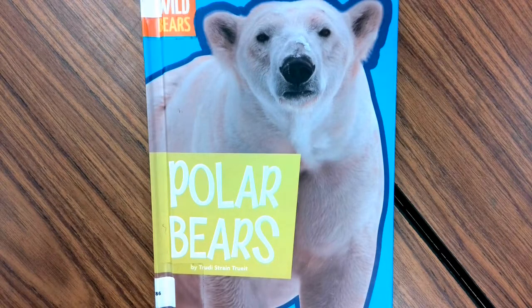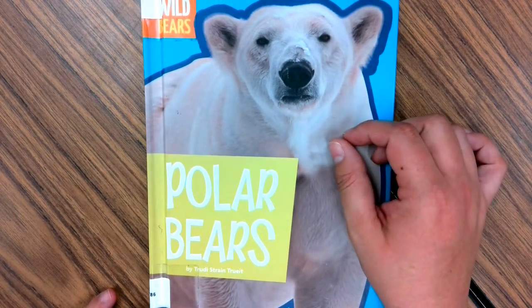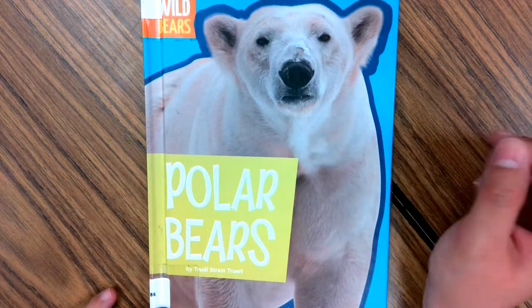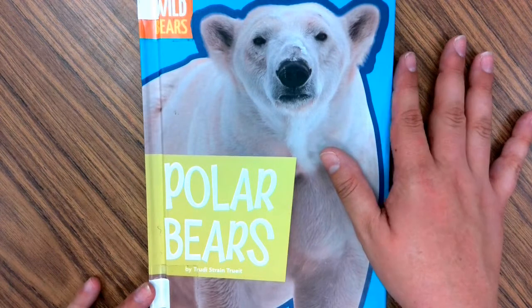Today we're going to go over some text features and some other reading skills that we've been practicing this year. I'm going to be using a book called Polar Bears. I chose this one because I love polar bears. I think they're cute, so I figured it would be a good book to do this with.